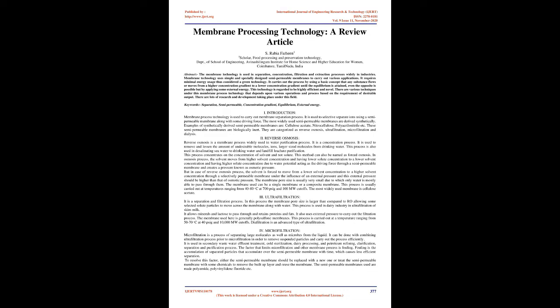2. Reverse osmosis. Reverse osmosis is a membrane process widely used in water purification. It is a concentration process. It is used to remove and lessen the amount of undesirable molecules, ions, and larger-sized molecules from drinking water. This process is also used in desalinating seawater to drinking water and landfill leachate purification. This process concentrates on the concentration of solvent and not solute. This method can also be named as forced osmosis.